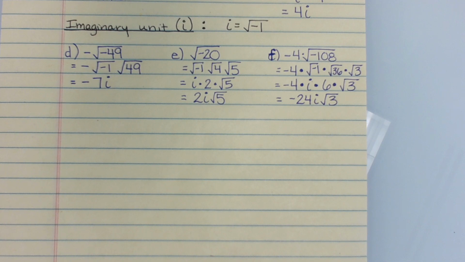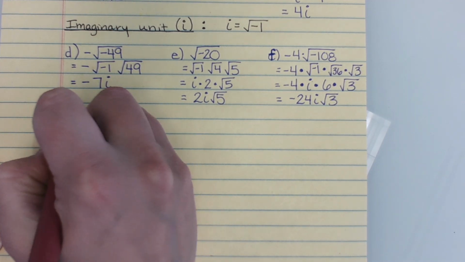Has simplifying square roots with negatives inside changed them that much? No. The only difference is that when you have a negative inside, you're going to get an i out of it. Now, if you are a person who can look at negative square root of negative 49 and go directly to negative 7i, that's okay. I break down every step because I don't want people losing pieces in between. But I'm okay if you skip some steps, as long as it's reasonable on what you're skipping.